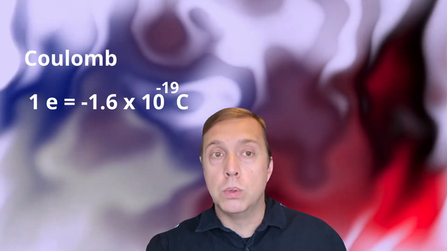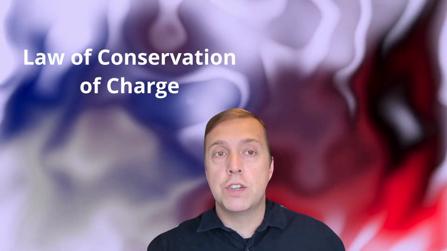In fact, we can define charges more specifically. The standard SI unit for charge, which is called a Coulomb, equates to one electron charge being minus 1.6 times 10 to the power of negative 19 coulombs. Charge is so fundamental that it is always preserved in every kind of reaction. We call this the law of conservation of charge.